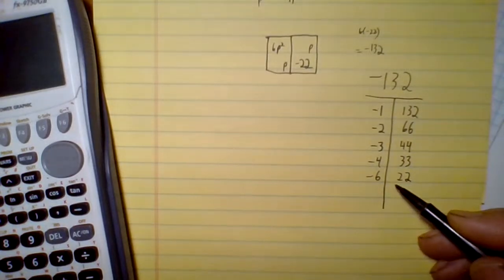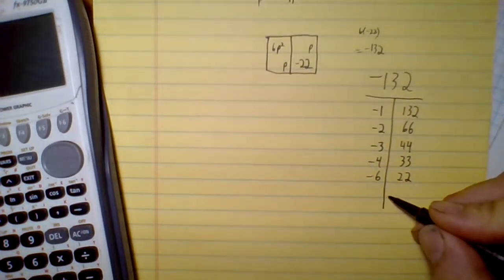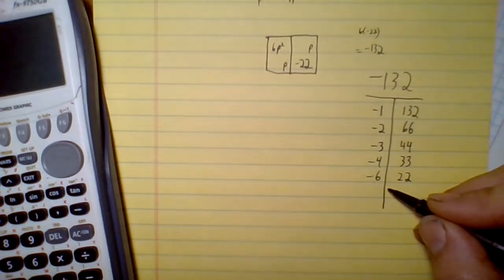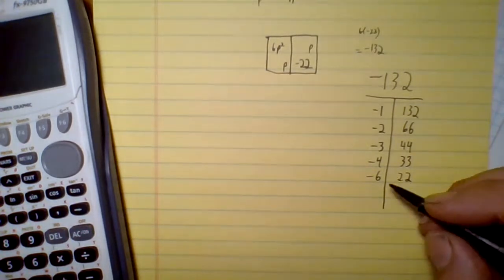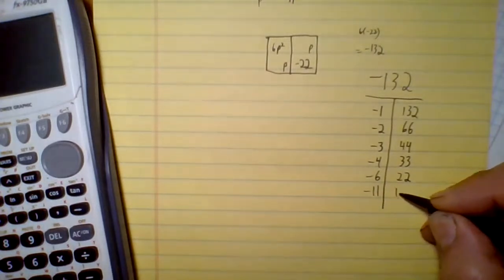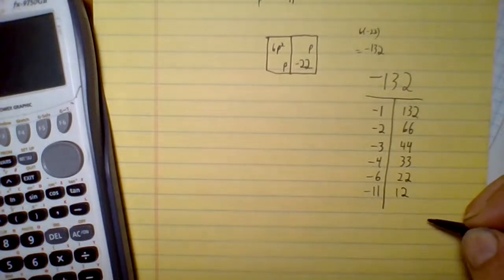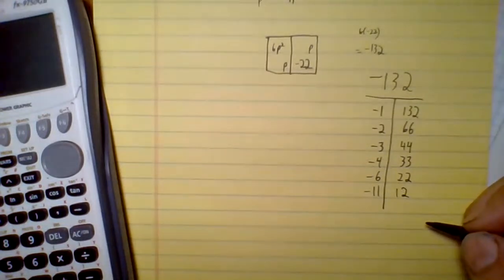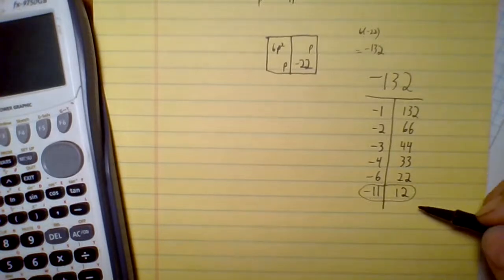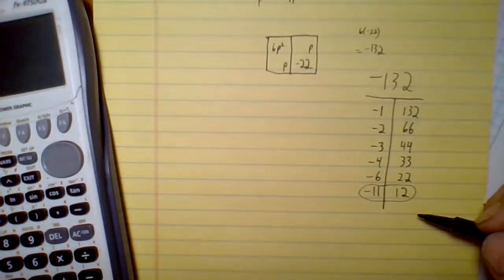7 doesn't go into it evenly. 8 doesn't go into it evenly. 9 doesn't go into it evenly. 10 doesn't come out even. -11 goes into it. And divided by -11 gives you 12. We finally got something that adds up like we're supposed to. The focus started to get better, I don't know why. But here we go. That's the magic combination here that adds up to 1.